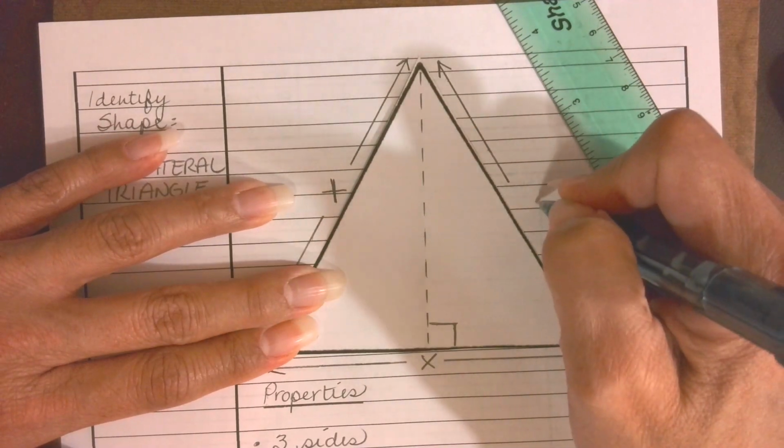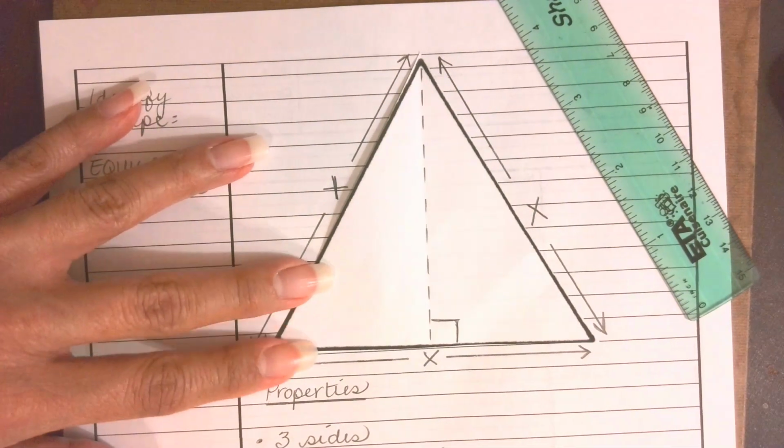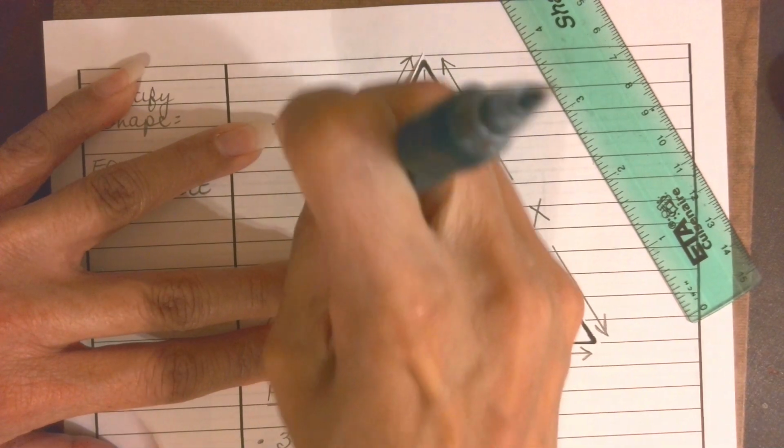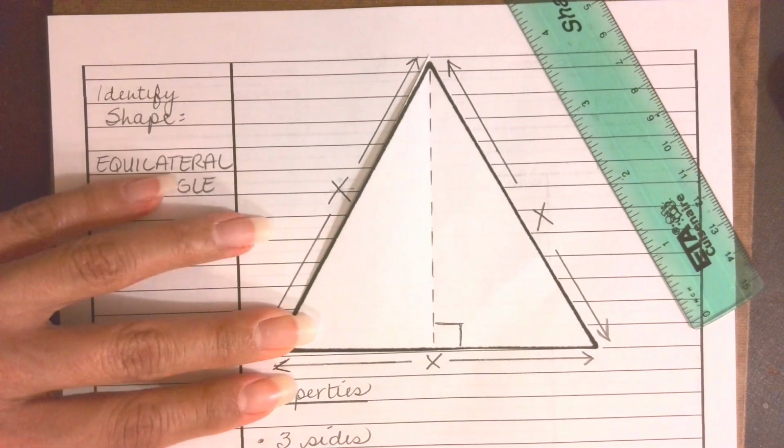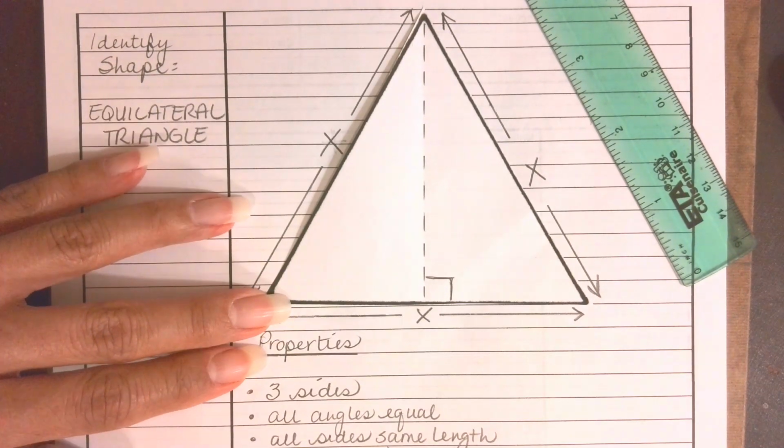Okay, and put this x in a better position. All right, so all the three sides are length x.